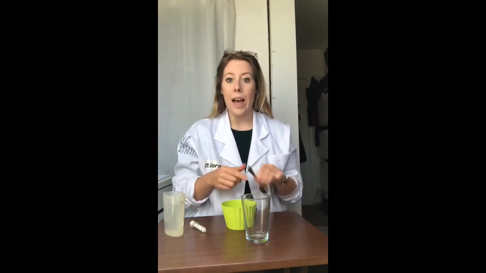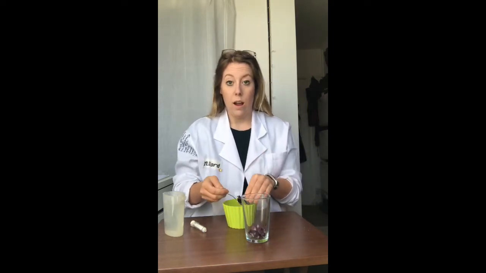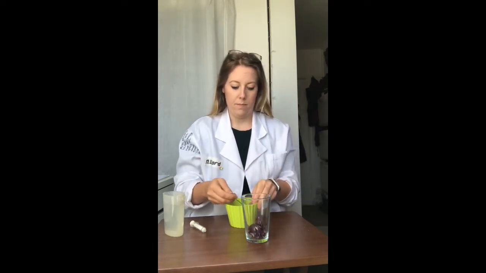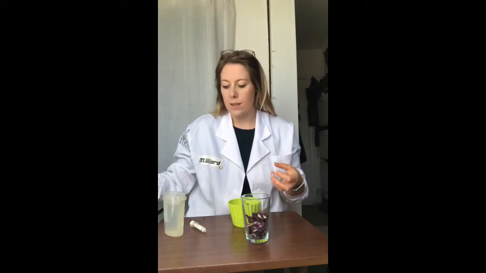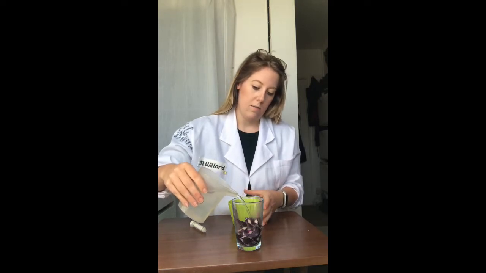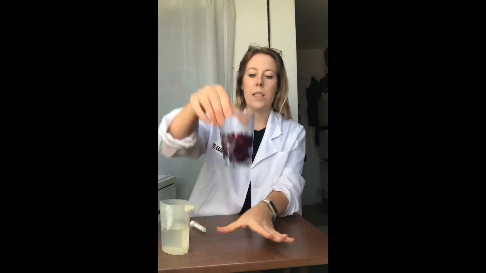So what you're going to do is add some of your red cabbage into your glass. You don't need too much, just enough, because we're extracting the colour, the dye, from this. So now I'm going to add my hot water. And what you're going to do now is wait until the solution turns a dark purple. So this is where it is to start with. You can already see it starting to turn blue here. So I'm going to give it a stir.